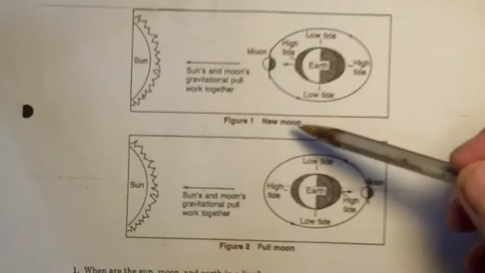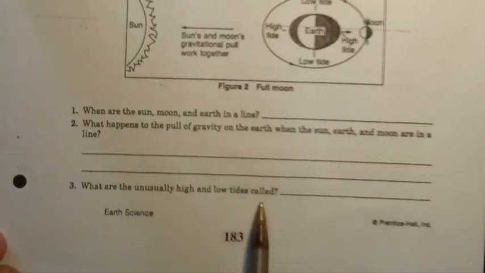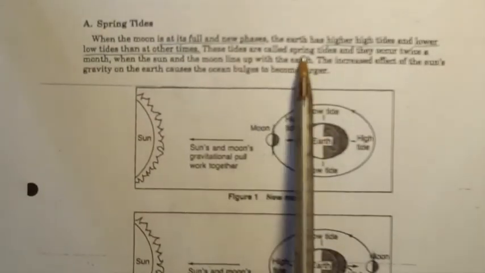So when are the sun, moon, and Earth in line? During the new and the full moon period. Number 2, what happens to the pull of gravity on the Earth when the sun, Earth, and moon are in a line? The sun and moon's gravitational pull work together to increase the pull of gravity on the Earth. And what are these unusually high and low tides called? These are known as spring tides.